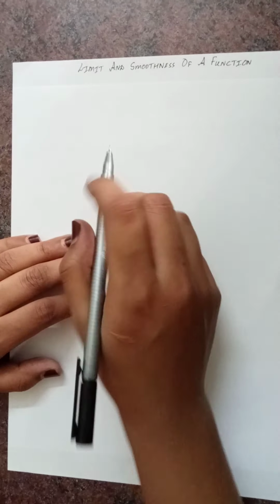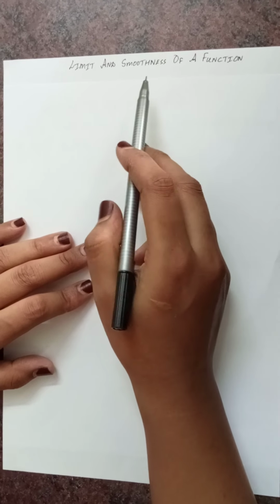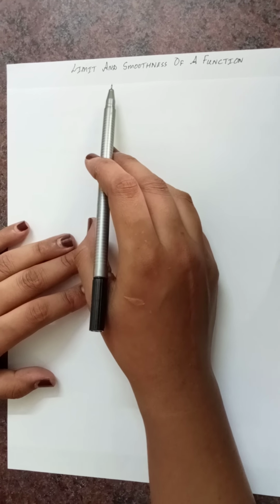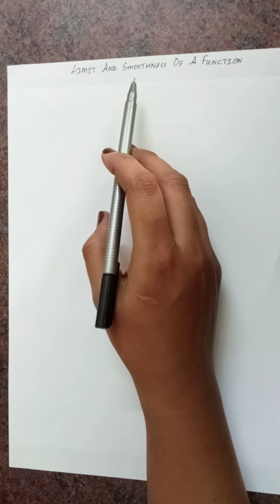Hello everyone, my today's topic is limit and smoothness of a function. Now before going to limit and smoothness of a function, let us define few basic terms.